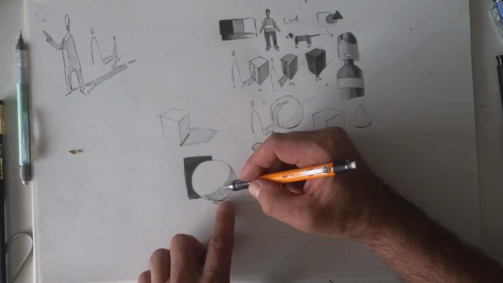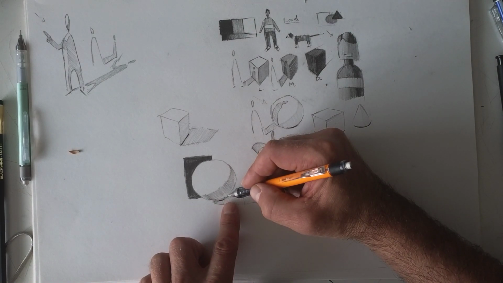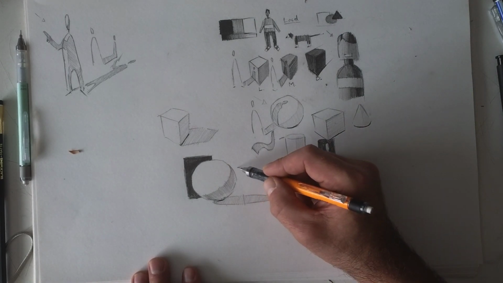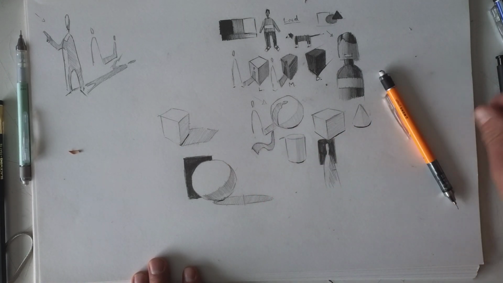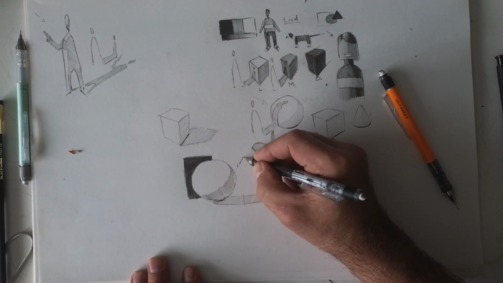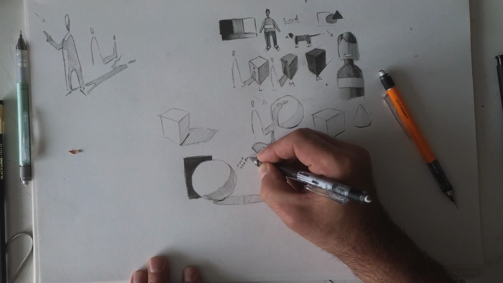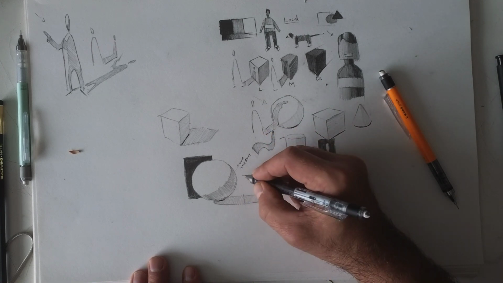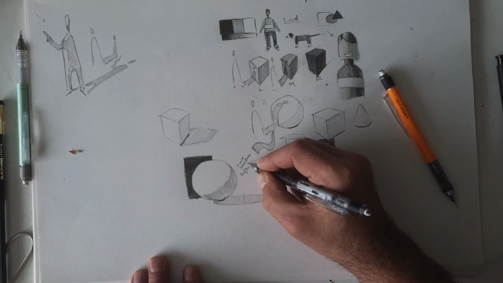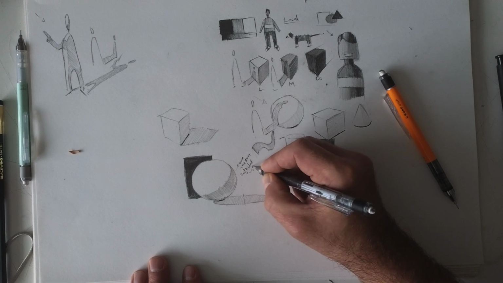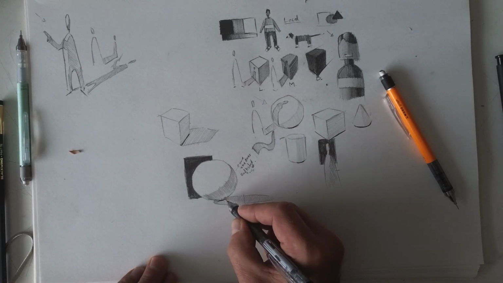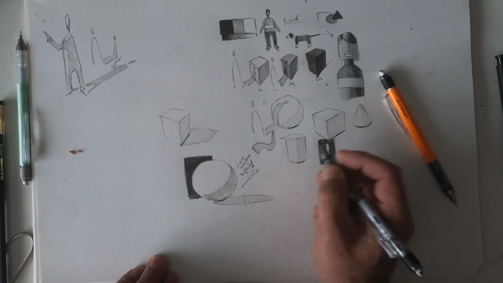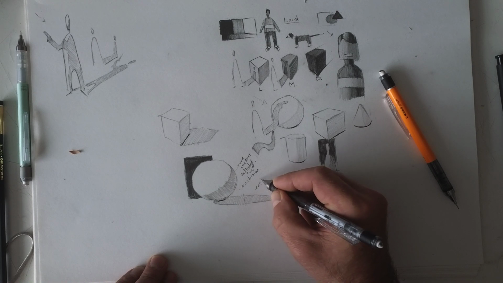It's a mistake to bring your darkest dark over to that edge. This darkness here is called the core shadow. This light here is called reflected light. This here is called occlusion. This is a cast shadow.